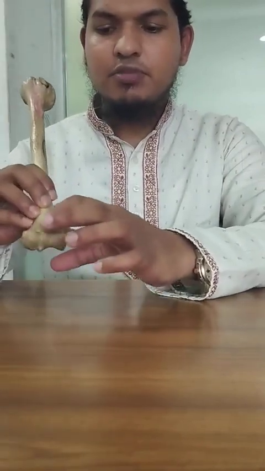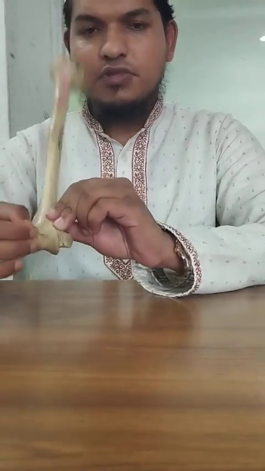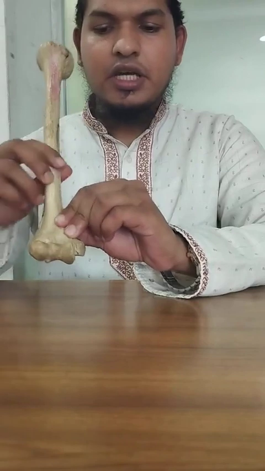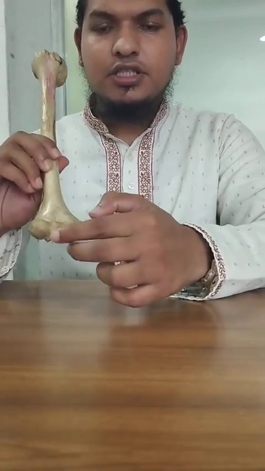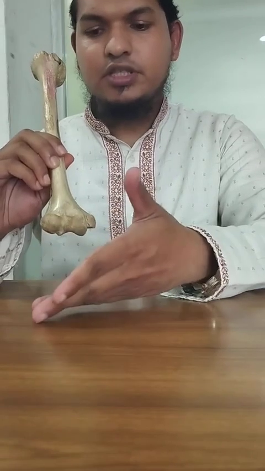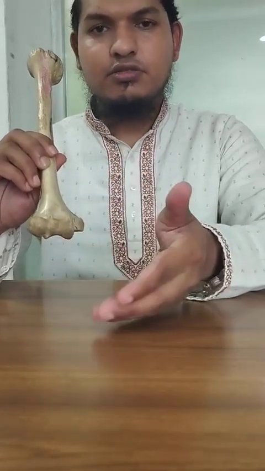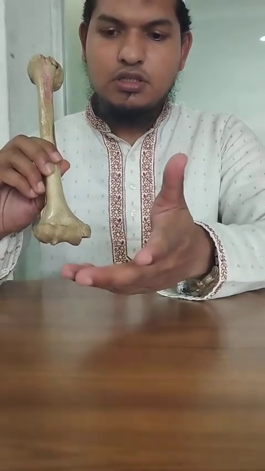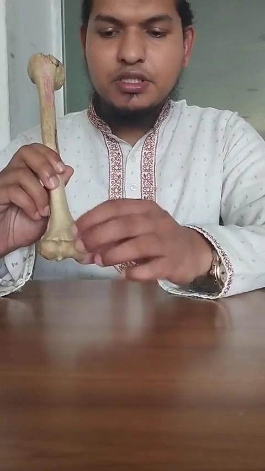This is the articular part. Okay, the articular part consists of the capitulum that lies laterally, and the trochlea. This part is the trochlea, and the capitulum articulates with the head of the radius, and the trochlea articulates with the head of the ulna. Okay, this is the articular part.